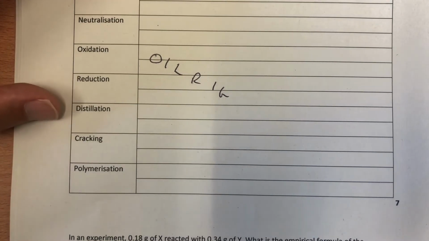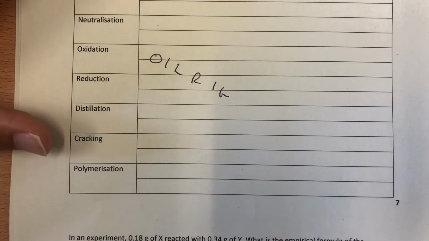And distillation is the process of separating that mixture. It's a physical process, not a chemical reaction. The crude oil is heated and boiled, and then the fractions are allowed to cool. They separate because they all have different boiling points. So we can turn them back to liquids at different temperatures.